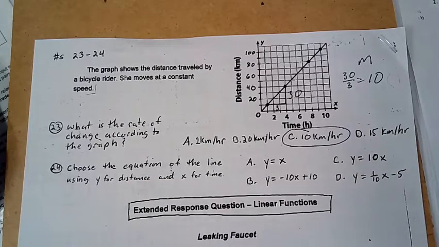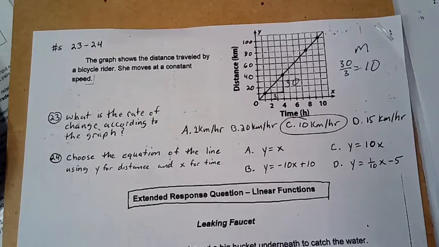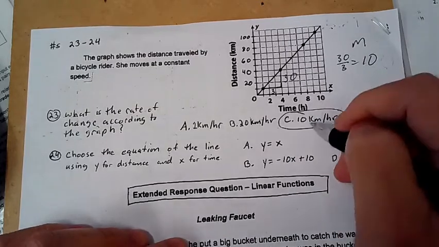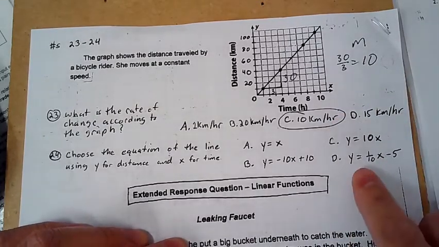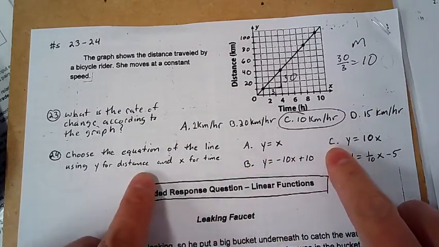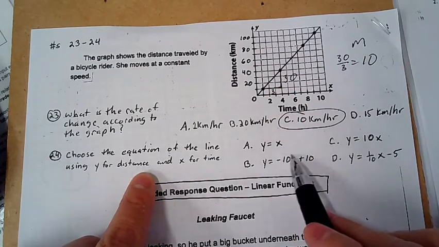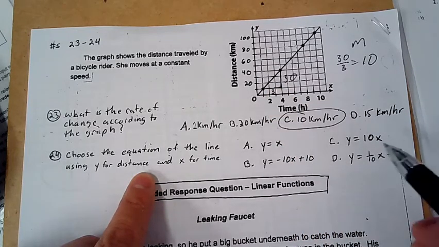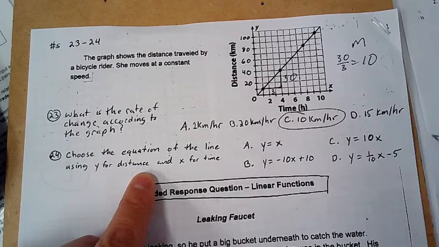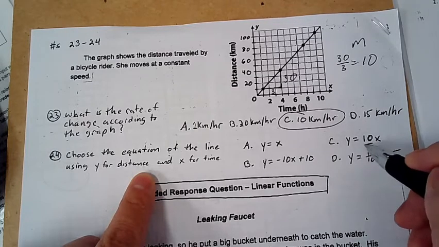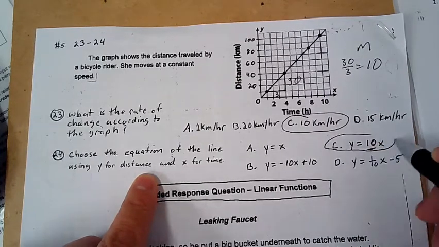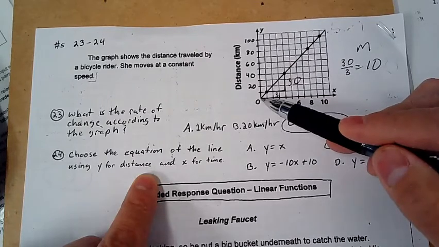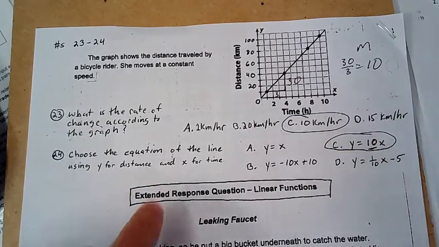So choose the equation. There's our M. The only equation, y equals mx plus b, that has a slope of 10, where 10 is next to the x, is option C. Y equals 10x, and the y-intercept here is 0. So y equals 10x plus 0, or y equals 10x.